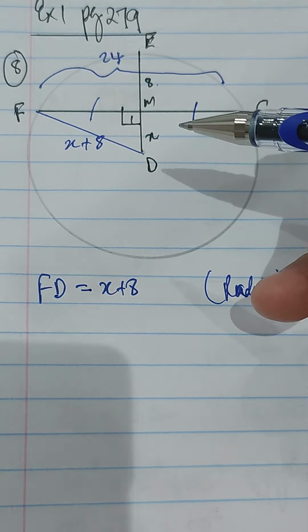We said that, remember, every statement must have a reason. That QR was 24. Why is that 24? Because perpendicular from center to chord bisects the chord. Sorry about that.